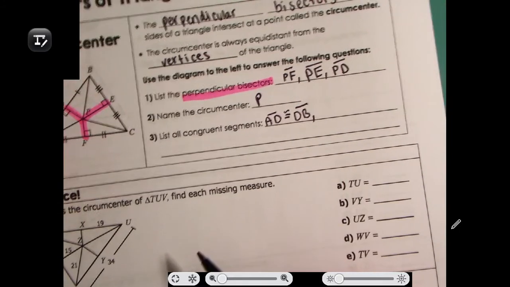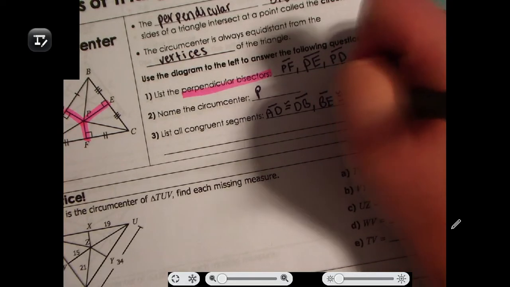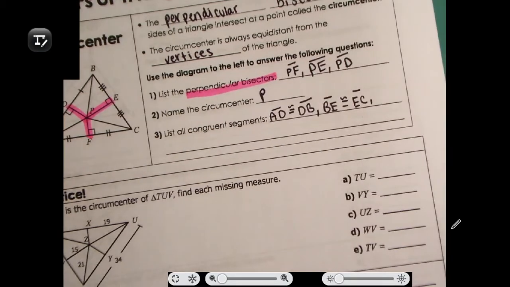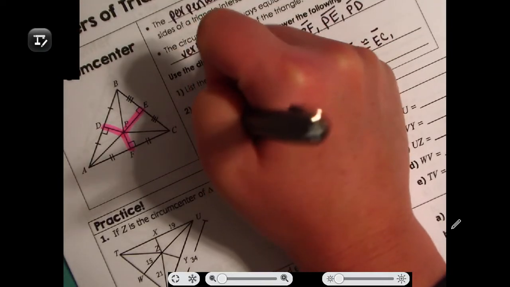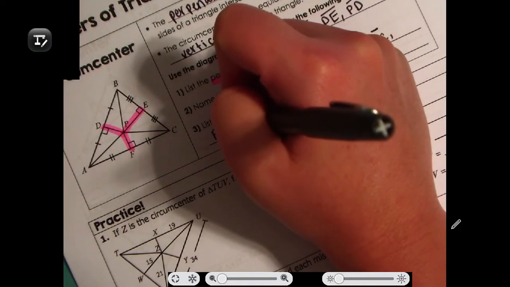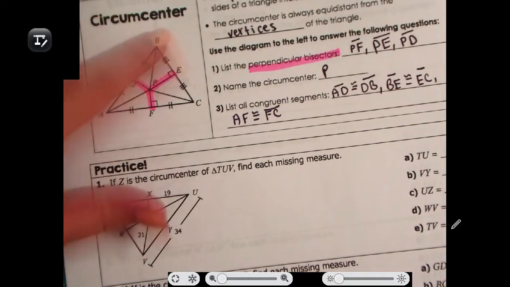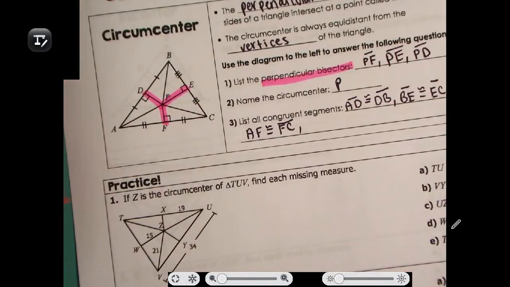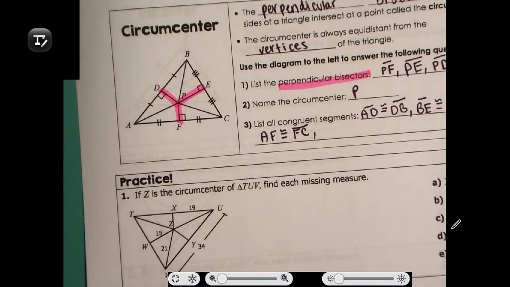So right here, BE, we'll say, is congruent to EC. And then the last set right here, AF, is congruent to FC. Okay, so that takes care of all of those outside ones, and then I'm just going to label these inside ones. So I'm going to highlight those as well so we can see the difference.